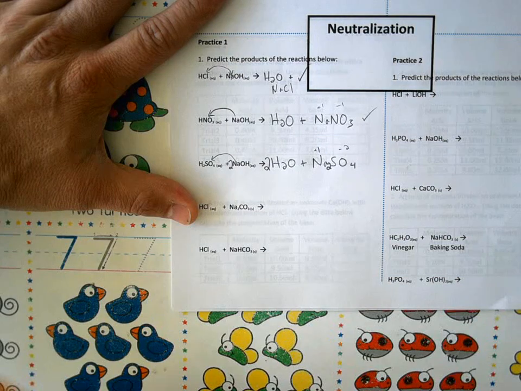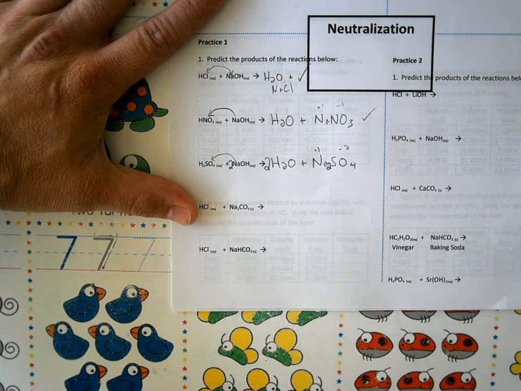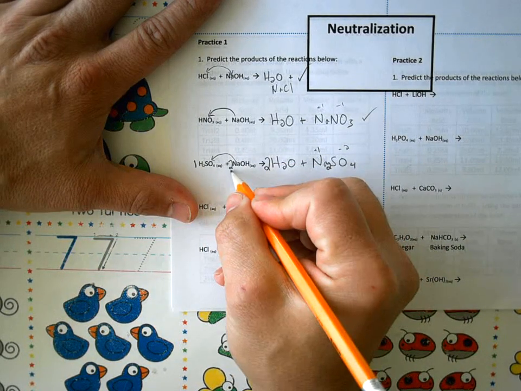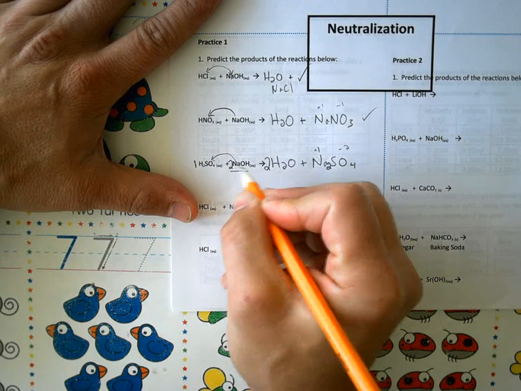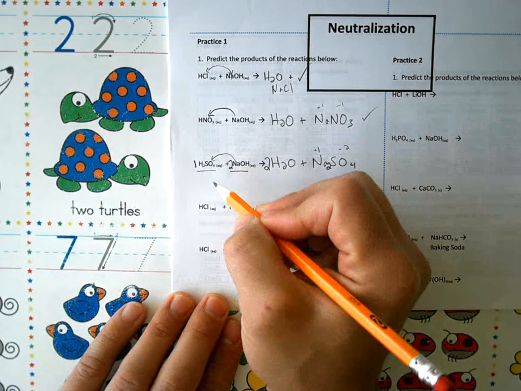Now this one's going to be really important for when we do our titrations, the experiments coming up, because this means that we have a 1:2 ratio, so we're going to need twice as much sodium hydroxide to neutralize that acid, because this is a diprotic acid, you would say.